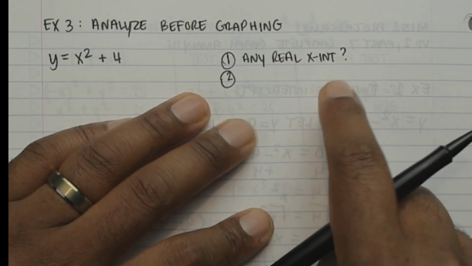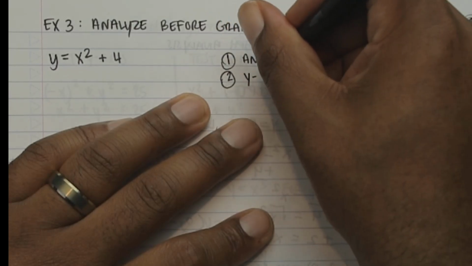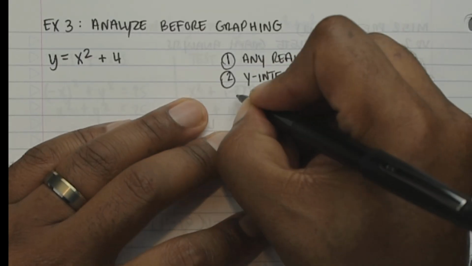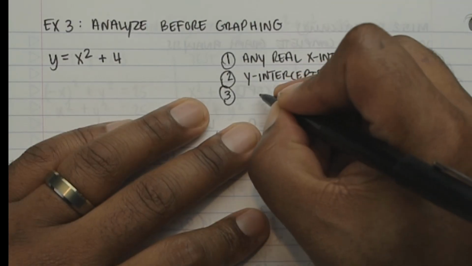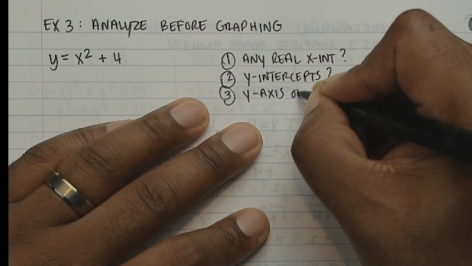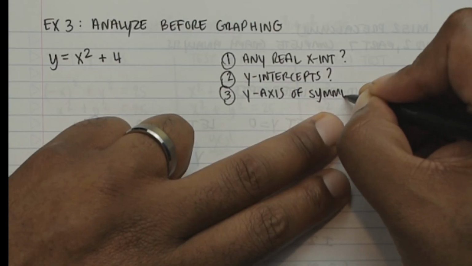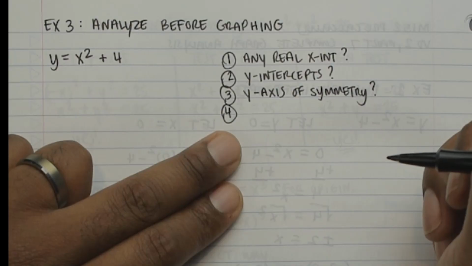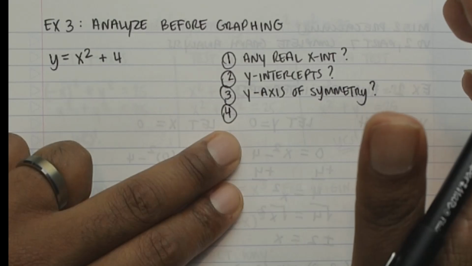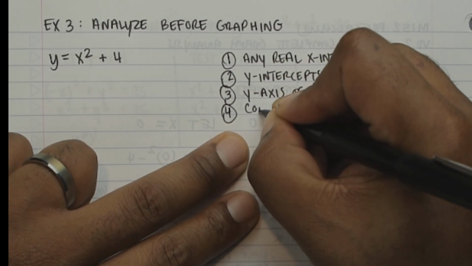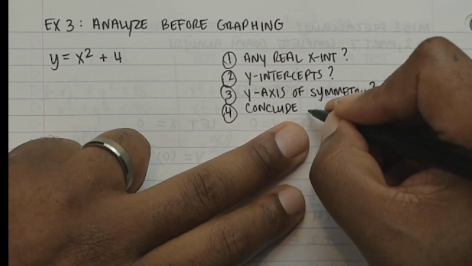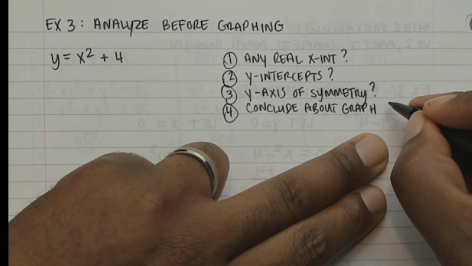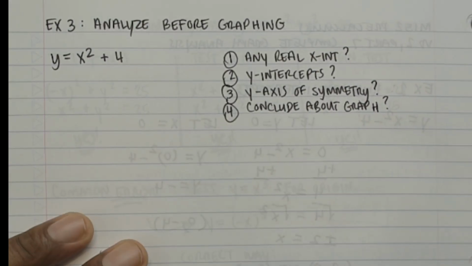So any real x-intercepts, y-intercepts, y-axis of symmetry, and what can we conclude about the location of the graph? Okay, so those are essentially the four questions we must ask ourselves.